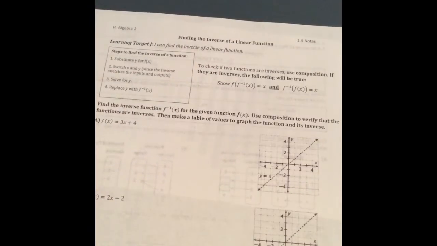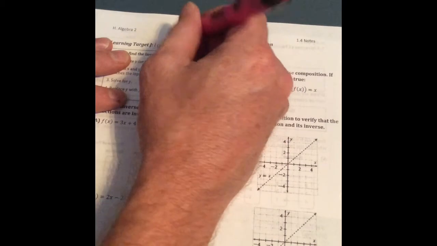All right, here's the second page, you guys. It's a reasonably easy page. Our goal on here is finding the inverse of a linear function.